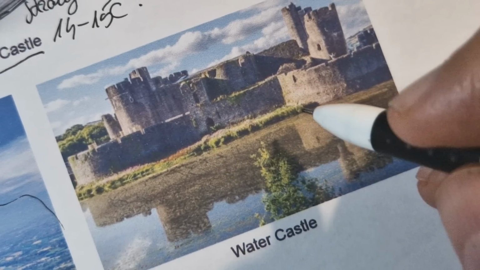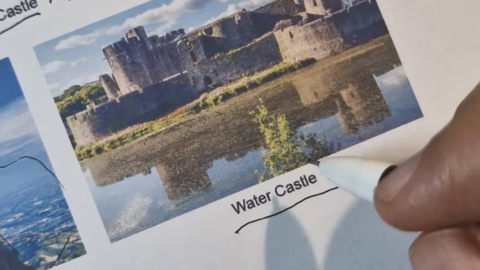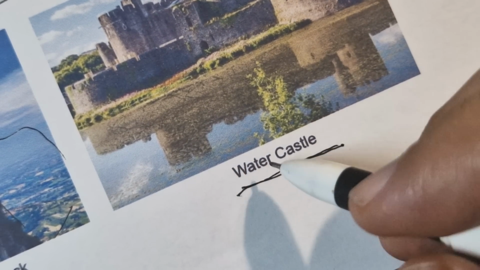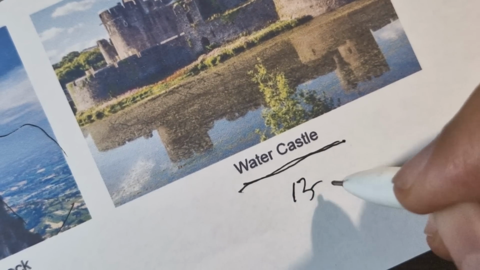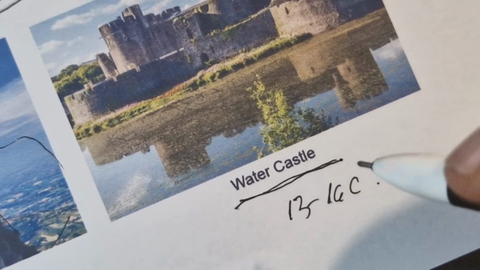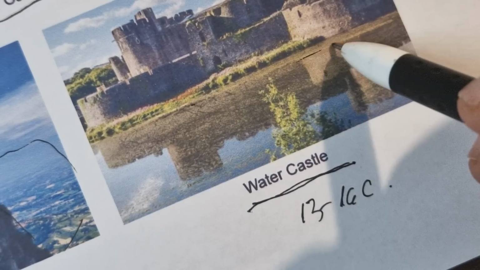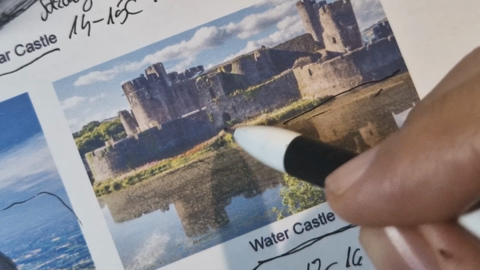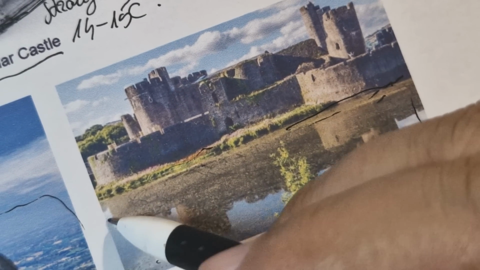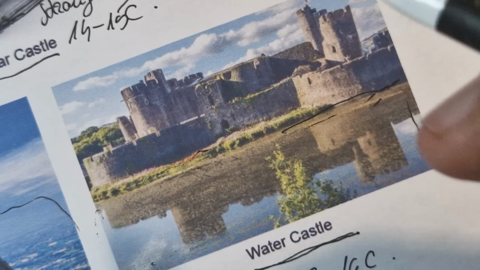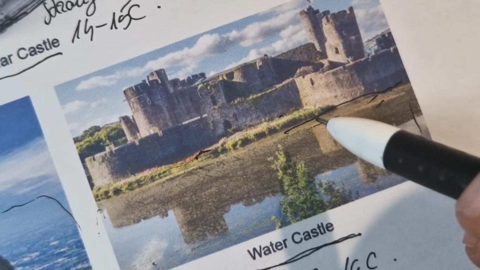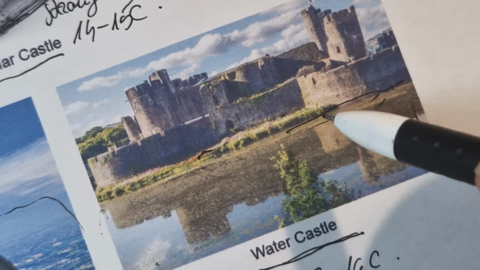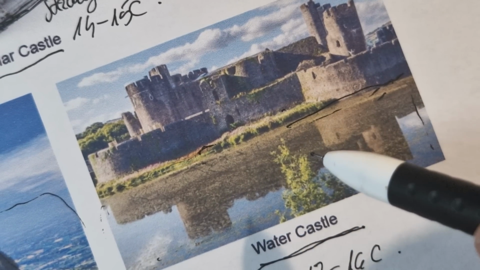Next and the last one, the water castle. This castle design was mostly between the 13th and 16th century. The structure is completely surrounded by water, making it harder to be penetrated by attacking armies and offering a natural defense bonus.